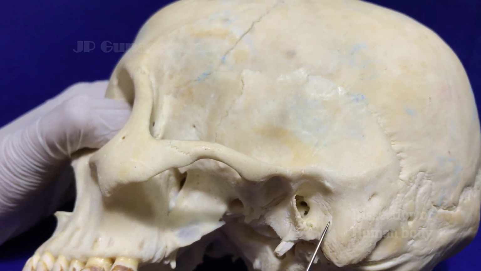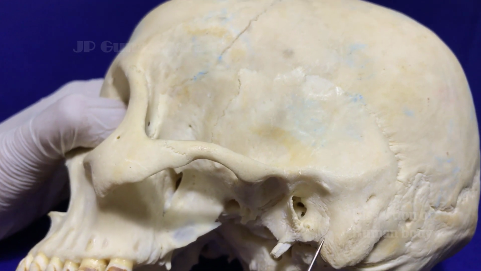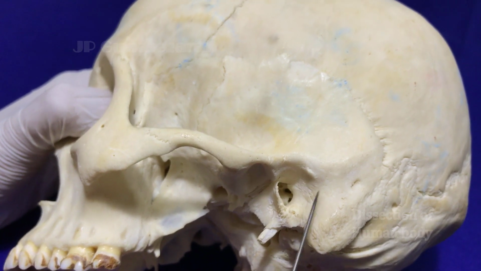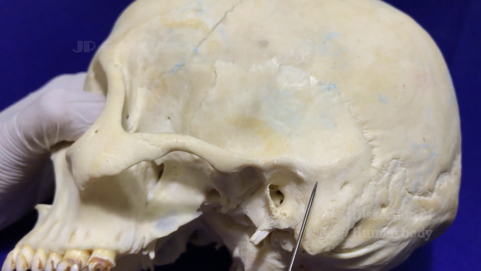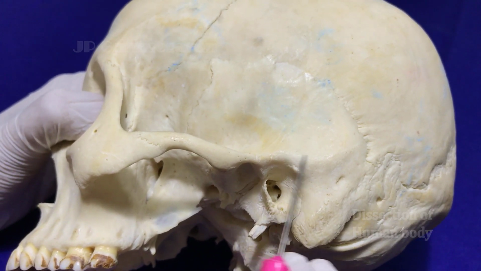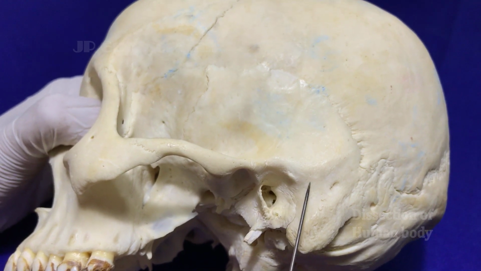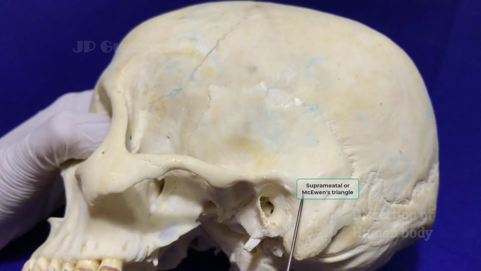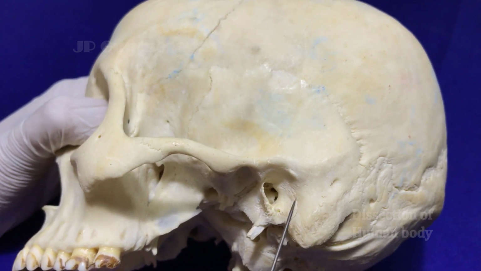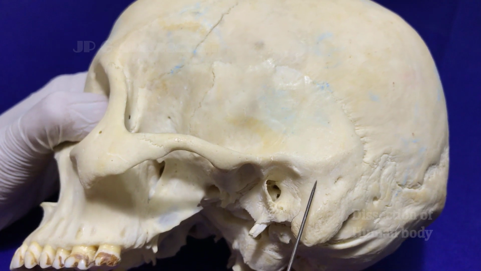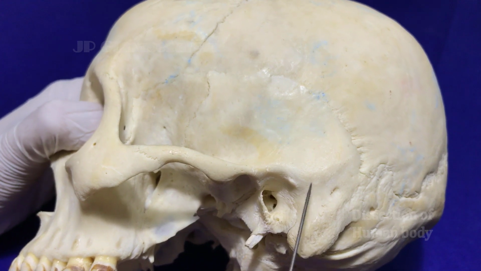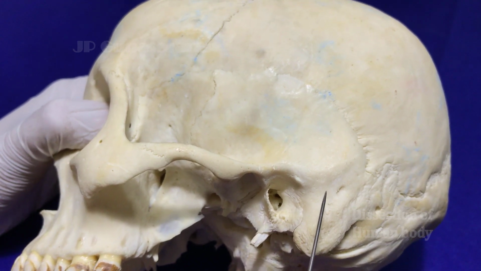This triangle can be identified in a living person at the concha of the auricle. 12 to 15 mm deep to this triangle, we have the mastoid antrum in an adult, whereas in a newborn, the mastoid antrum is 2 mm deep to this triangle. This triangle is called the suprameatal triangle or supramastoid triangle. It is also called McEwen's triangle. As I already said, the thickness of the bone here in a newborn is only 2 mm. The thickness of the bone here grows at the rate of 1 mm per year to achieve the adult thickness of 15 mm.